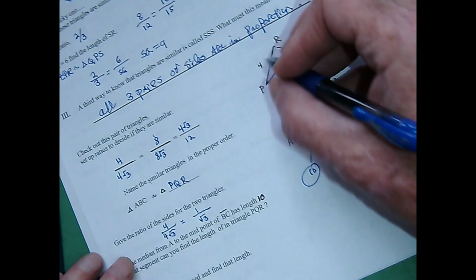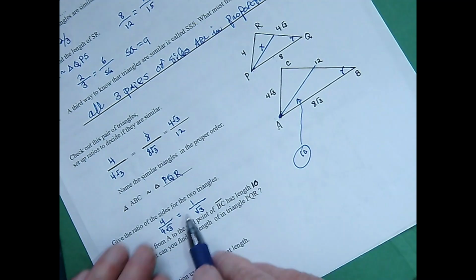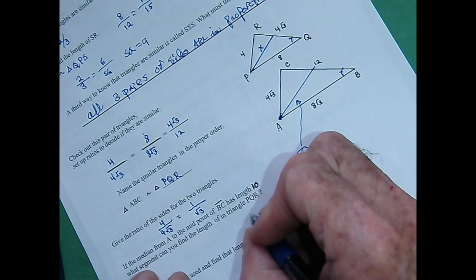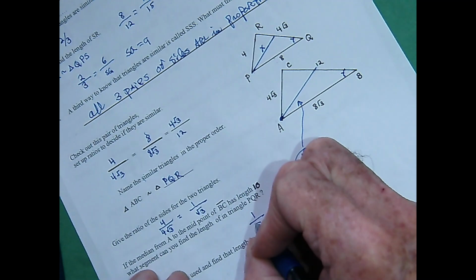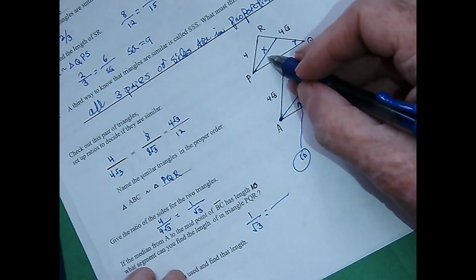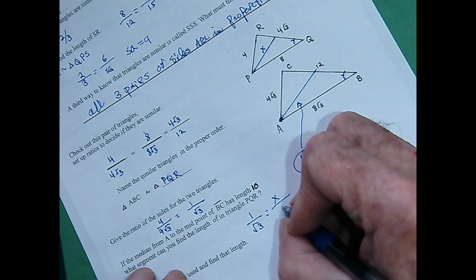Might be kind of clever. I'll call it X for right now. We'll set up a proportion. I understand that these triangles, small one to big one, are in a ratio of 1 to the square root of 3, as the length of this median X is to the length of this median 10.